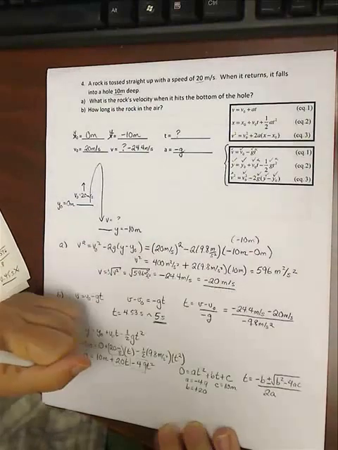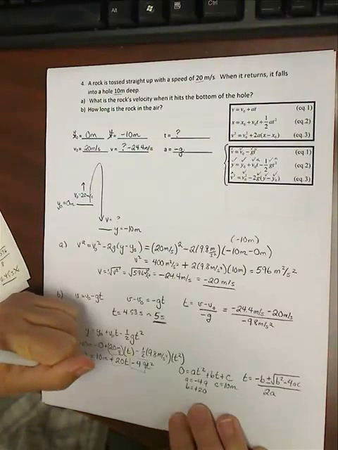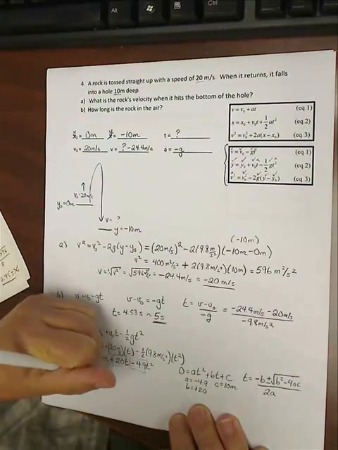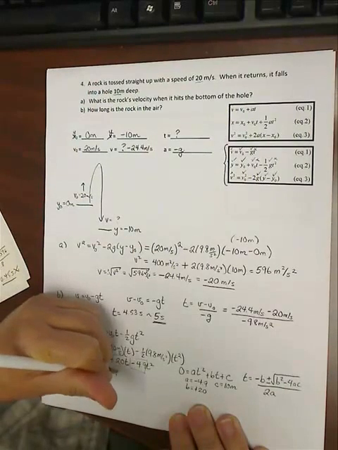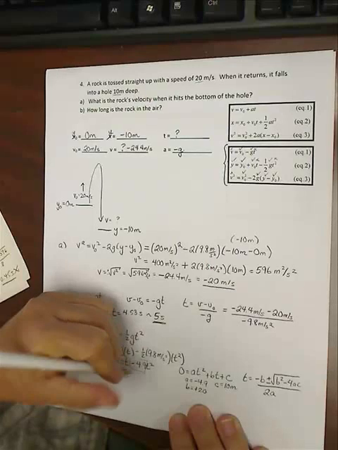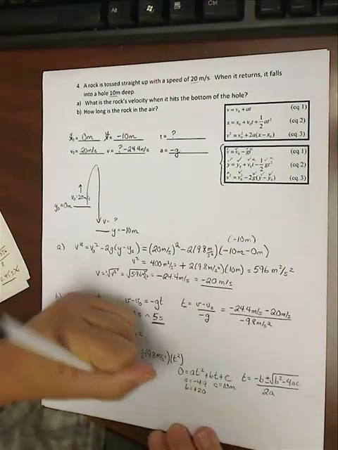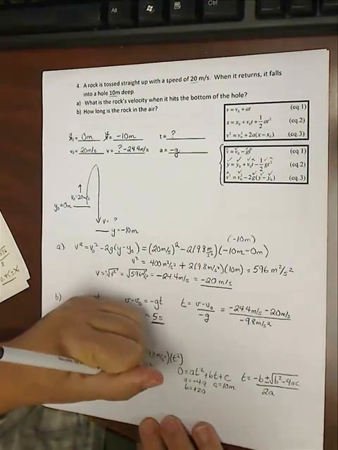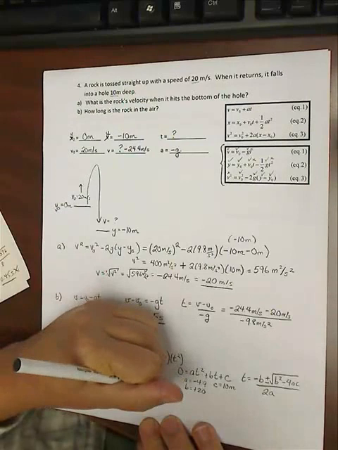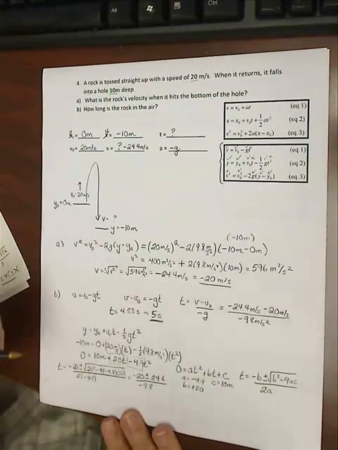So if I put that into the equation, I get t is equal to negative 20 plus or minus the square root of 20 squared minus 4 times negative 4.9 times 10, over 2 times negative 4.9. And if I do my numbers, that's negative 20 plus or minus the square root of 24.4 over negative 9.8. Okay, so what are my two solutions?